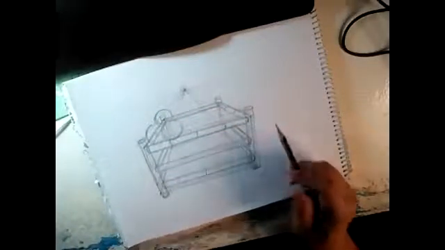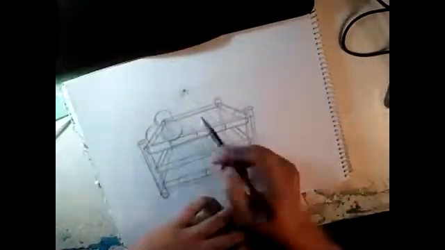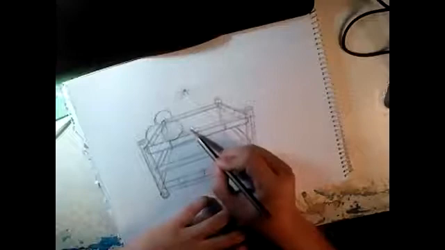In this case, I may have to erase that bamboo right there. And maybe put some oranges right here.